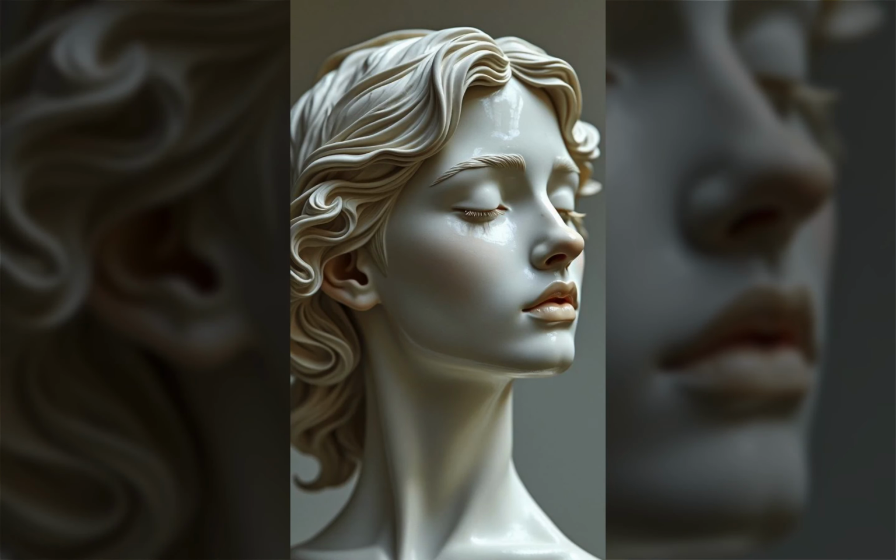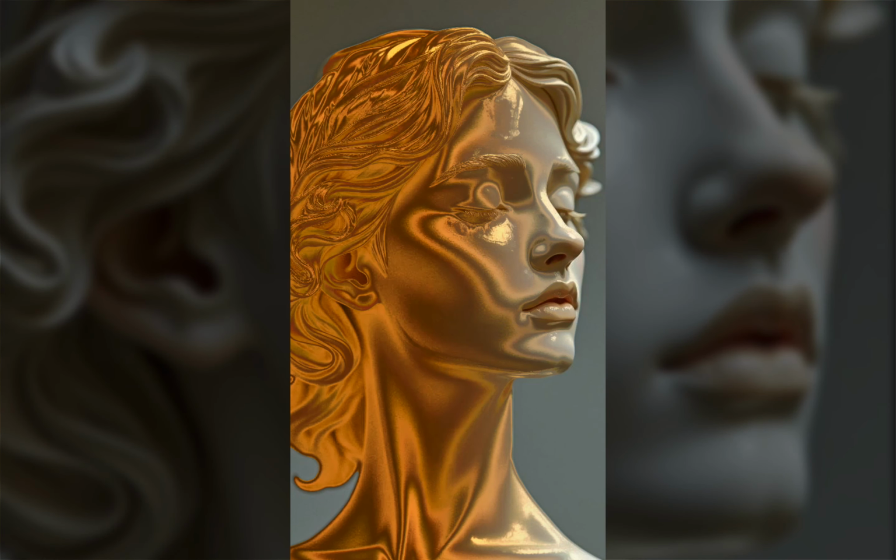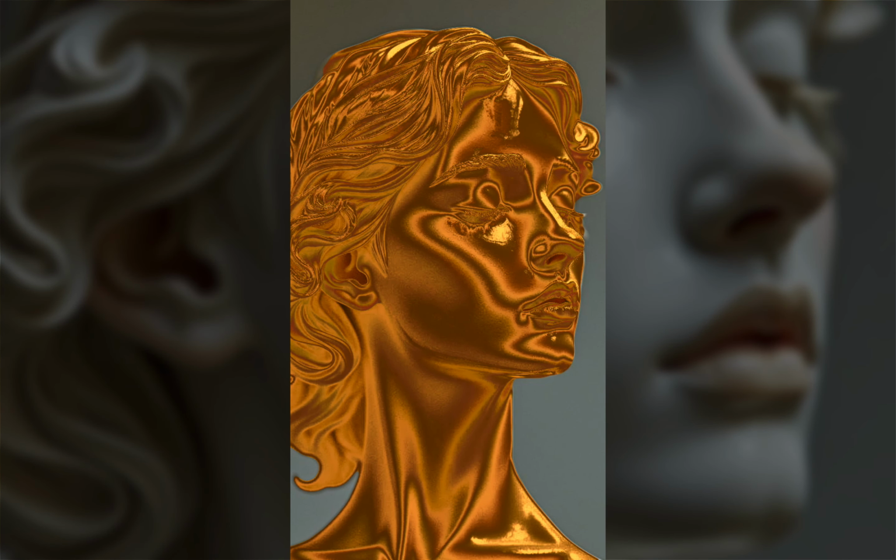Hello everyone, today we're going to look at how to easily turn any object into gold. Yes, gold. So without wasting much time, let's get started.